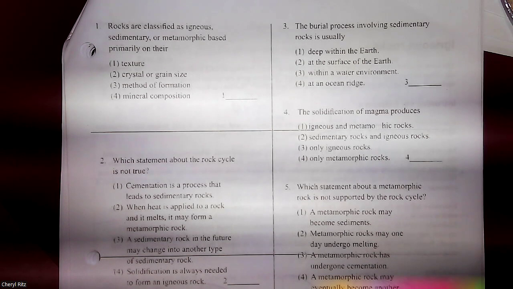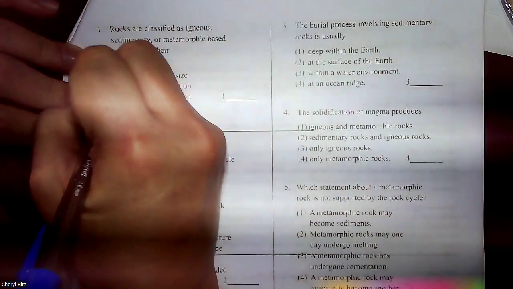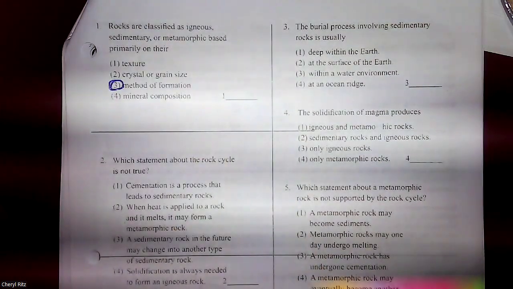The first one: rocks are classified as sedimentary, igneous, or metamorphic based primarily on what? Why don't you show me with your fingers? Okay, you got it. Method of formation. The Regents also likes to call that the origin, so how they formed.